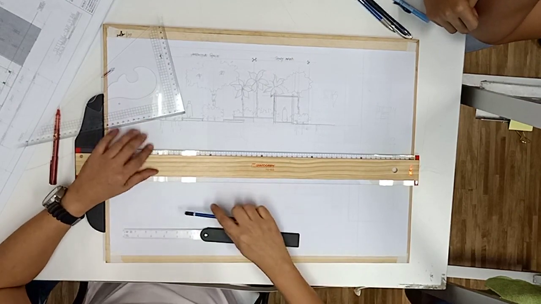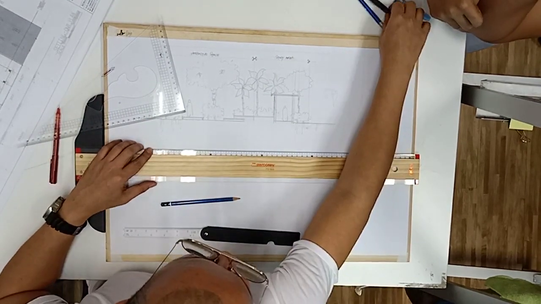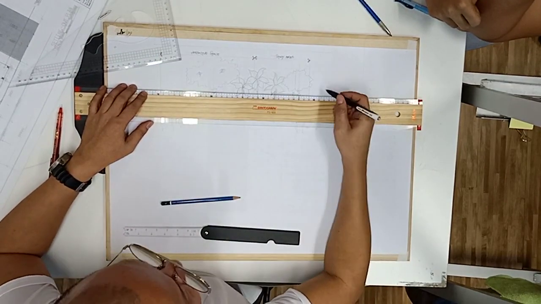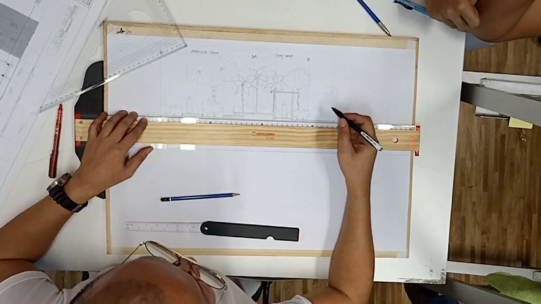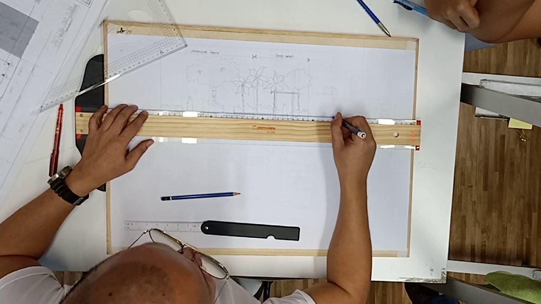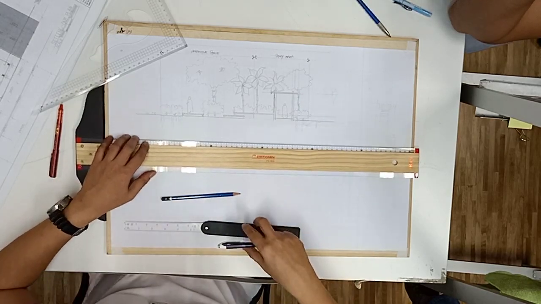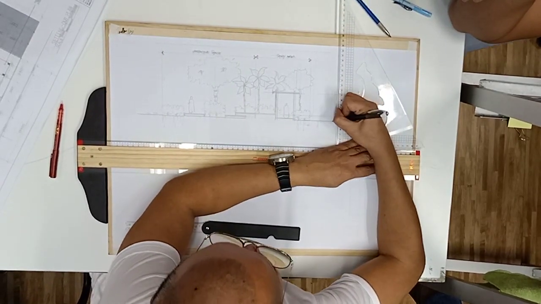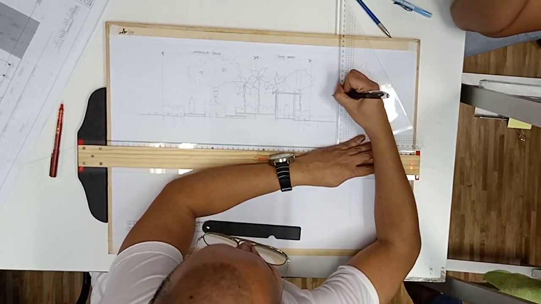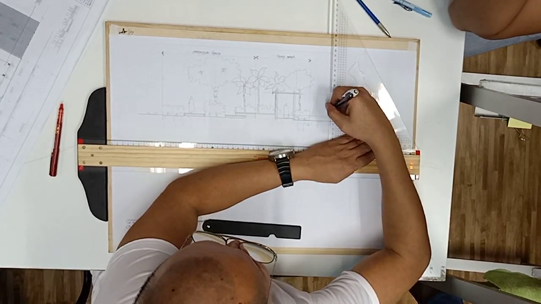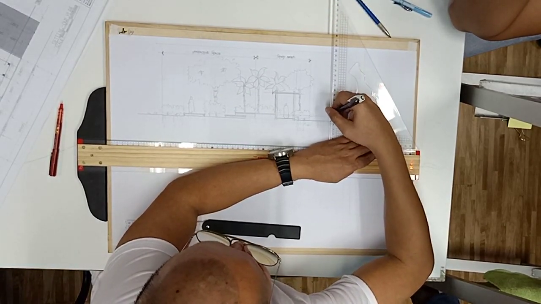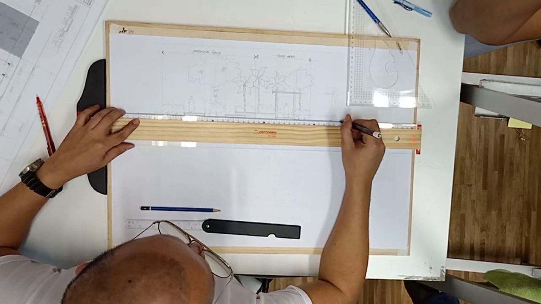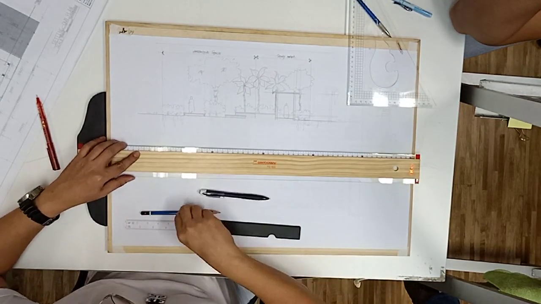Understand? Next is that, this one here. Okay, you have to give the dimension of this one. So this one is the dimension, the height. Understand? After that, this one, you put the annotation now.